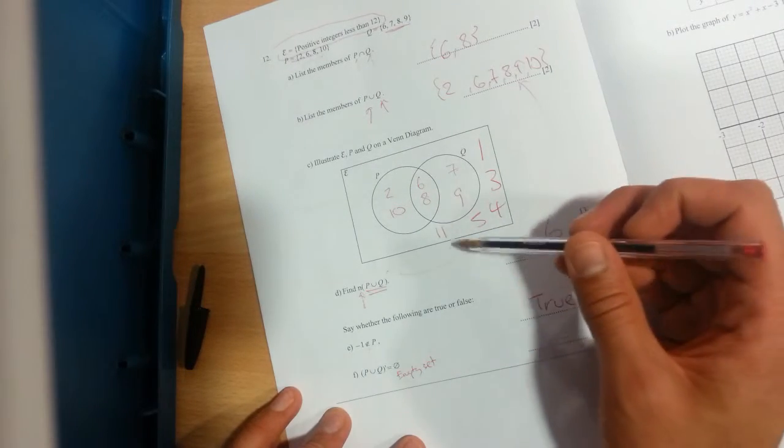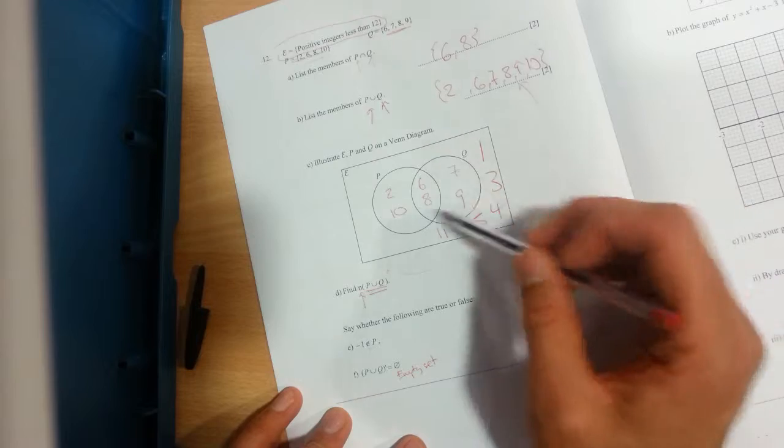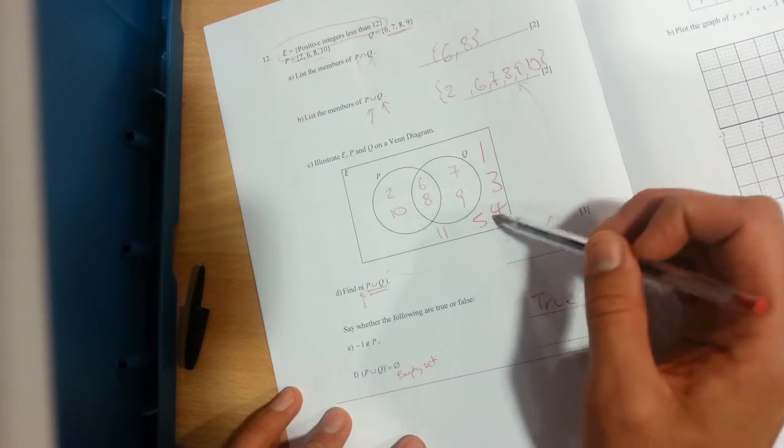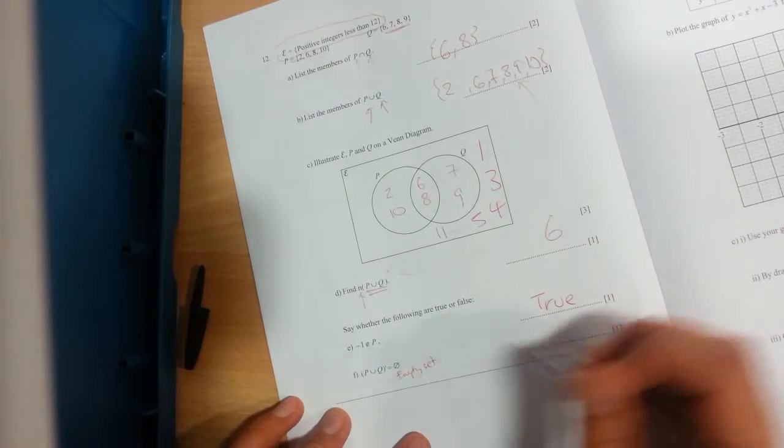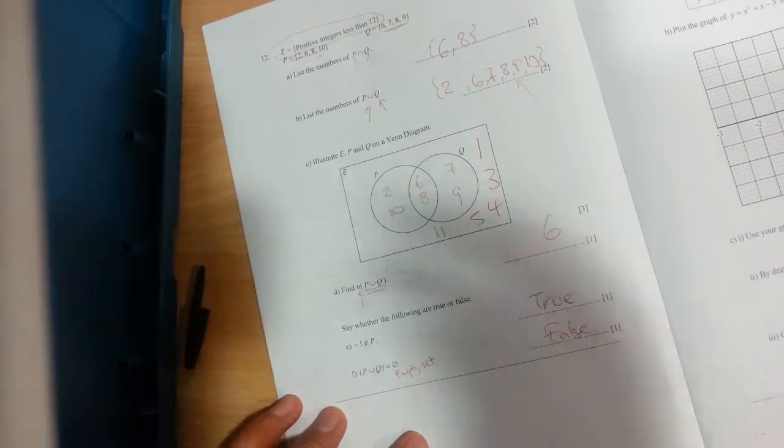The things which are not in P union Q are the things which are not in P or Q, which are the ones outside. Is that an empty set? No, quite clearly there's quite a few things which are not in P union Q. So that makes this statement false.